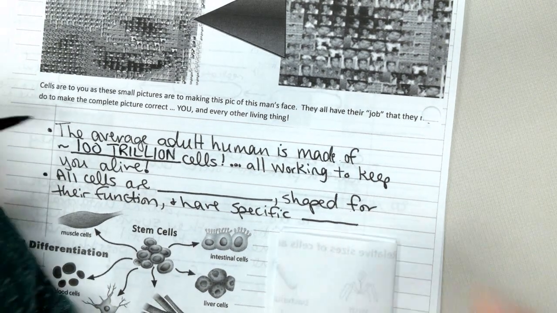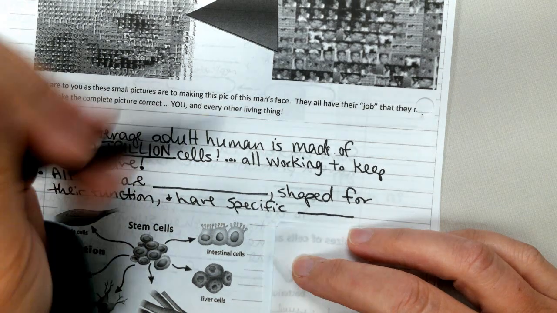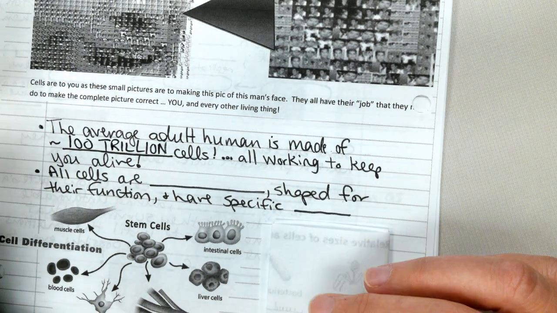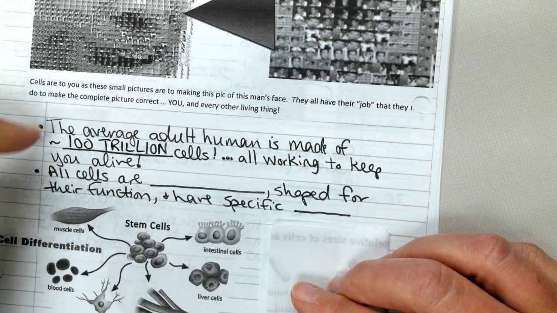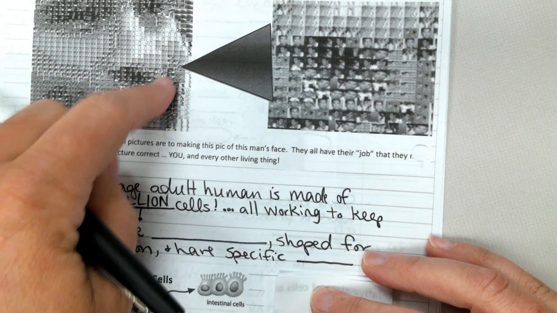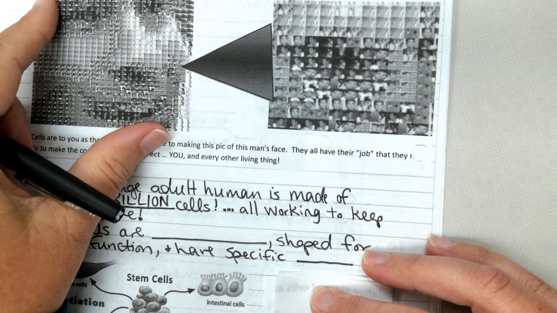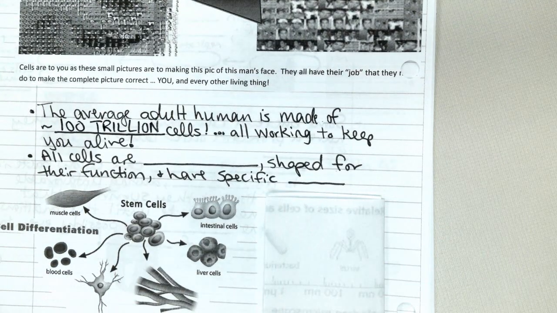So we're made of an average of about 100 trillion cells, all working together to keep you alive and to keep you looking like one living thing. But you're actually about 100 trillion living things all working together. So that's kind of cool to think about. This is like you. Far away you look like one thing, but up close you're about 100 trillion different little living things.